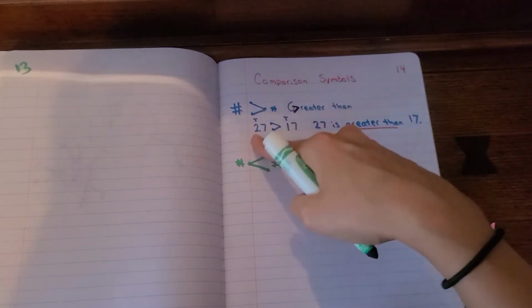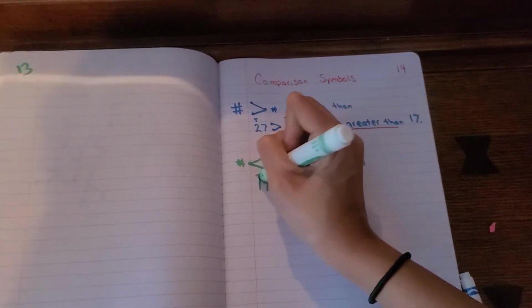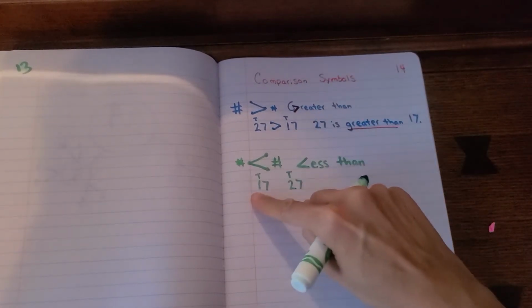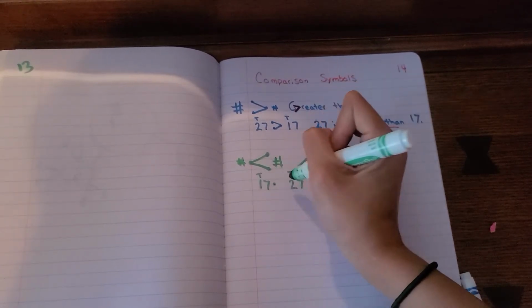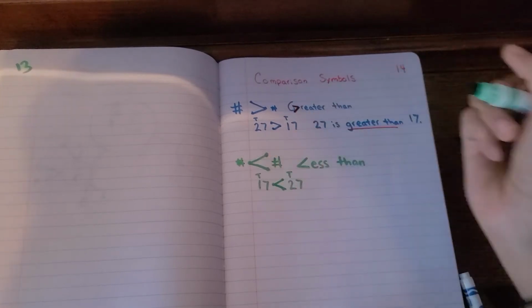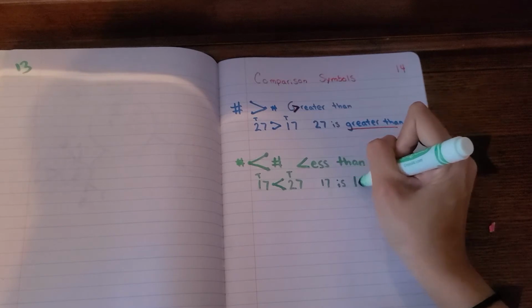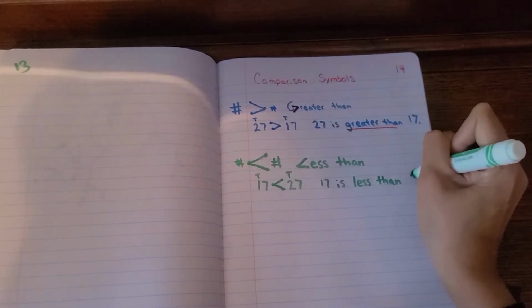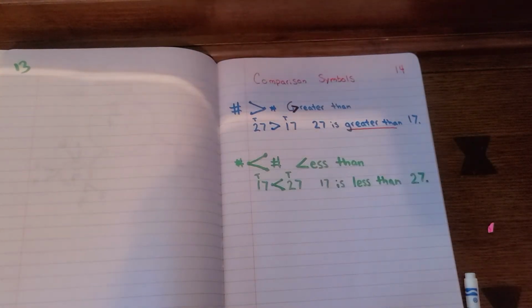I'm still going to use the same amounts, but now it's going to look different. 17 still has 1 ten. 27 still has 2 tens. 1 ten is 10, 2 tens is 20. So 17 got one dot because it's smaller, and 2 tens is greater. So now I'm going to read that number sentence. 17 is less than 27 because it has 1 ten as opposed to 2 tens.